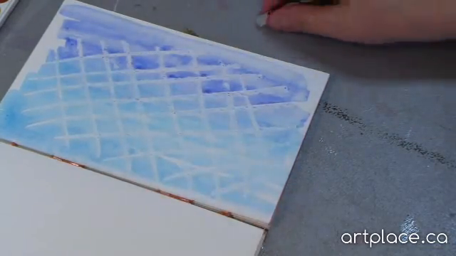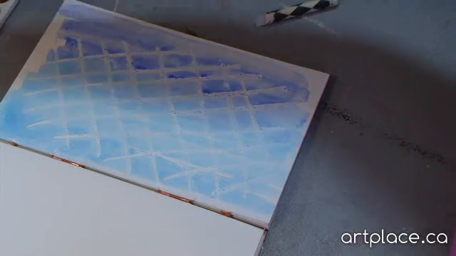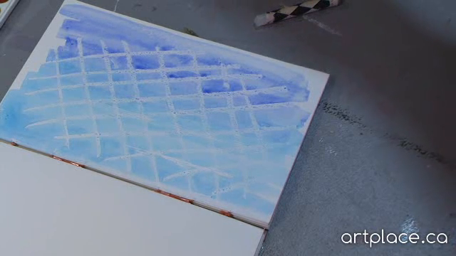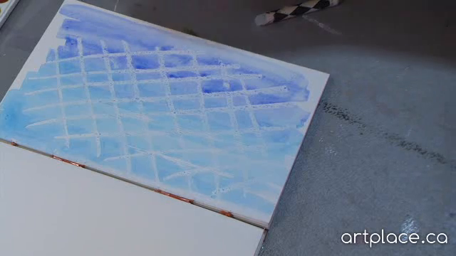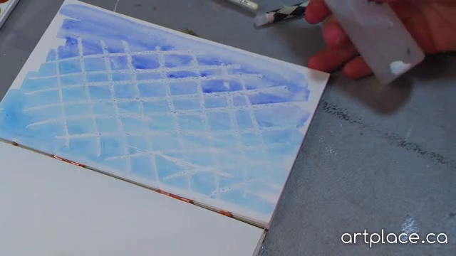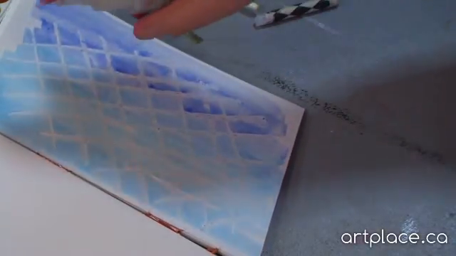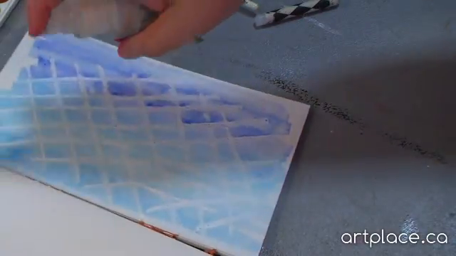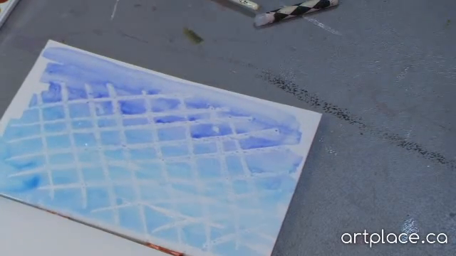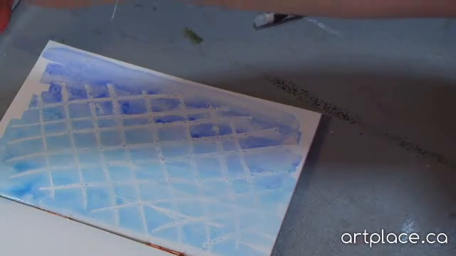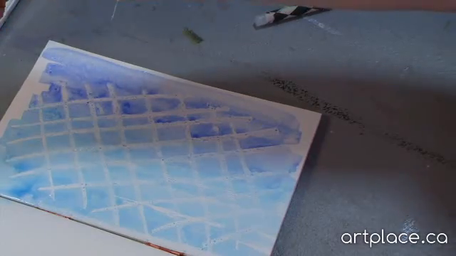Okay. I'm going to take a different color. I'm going to wet this first. Come on. Just at the top. Let's take, I think this is alizarin crimson.